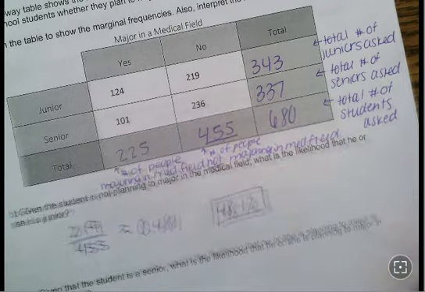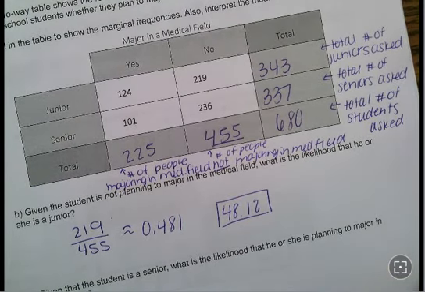That means that if we were to ask all of the people that said no, there's a 48% chance that they're a junior. That's what that means, which would make sense, right? I would hope that you asked half of the juniors, half of the seniors.